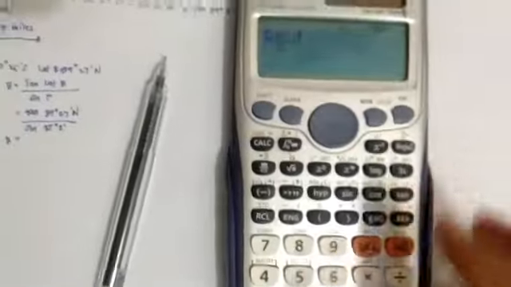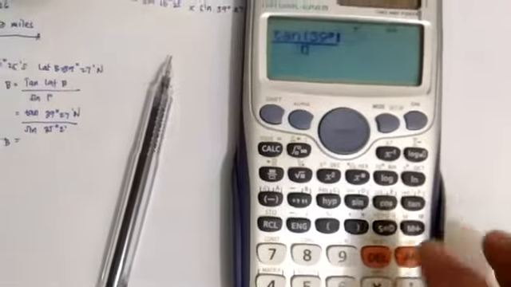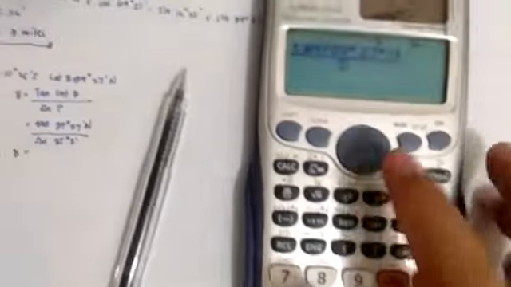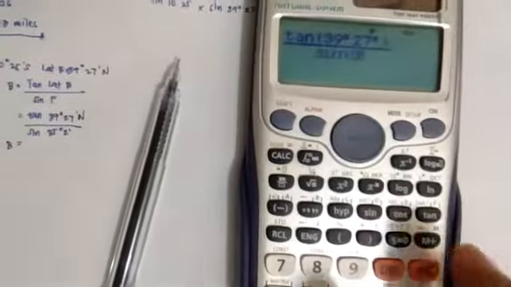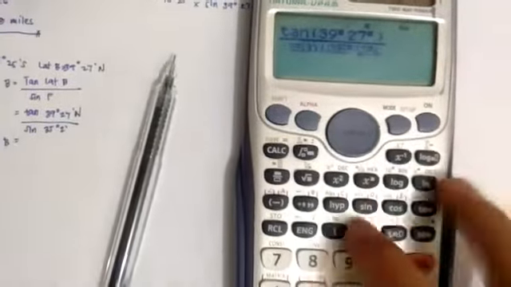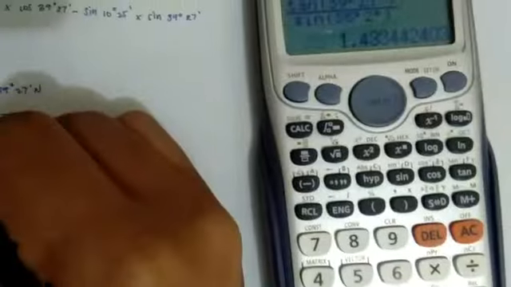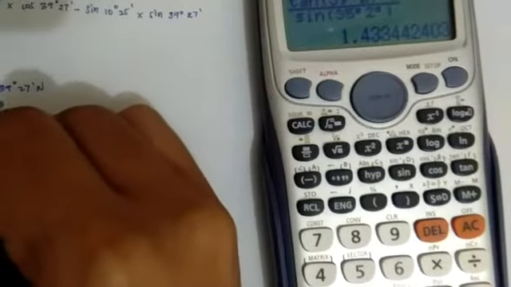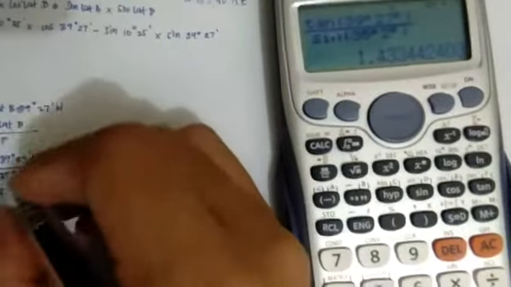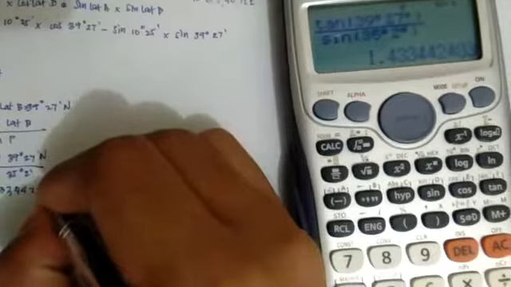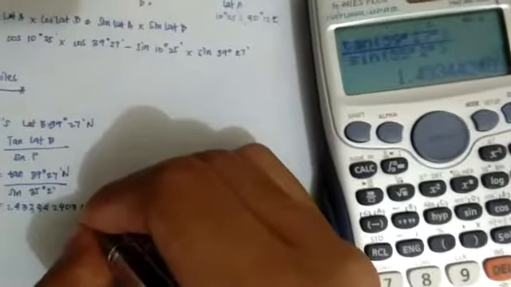And the value of our B is tan 39 degrees and 27 minutes over sine 35 degrees and 2 minutes, which is 1.433442403 north.